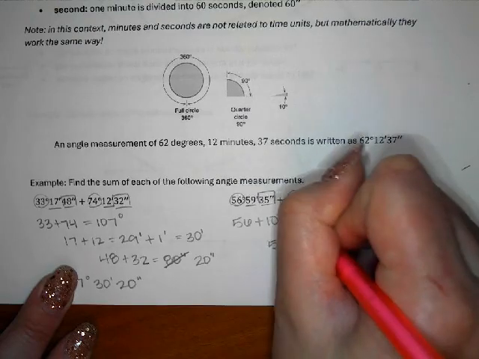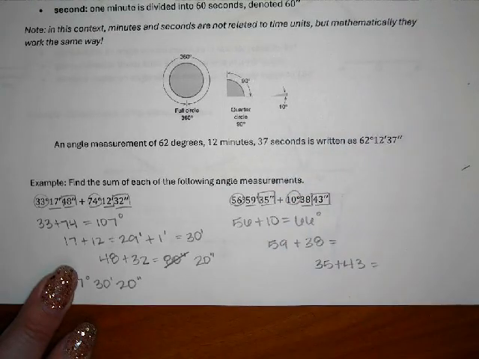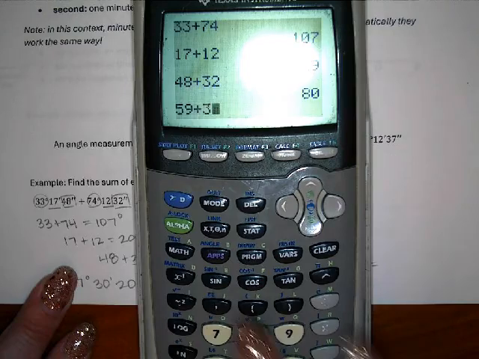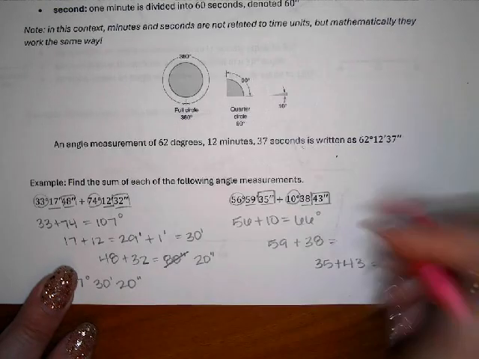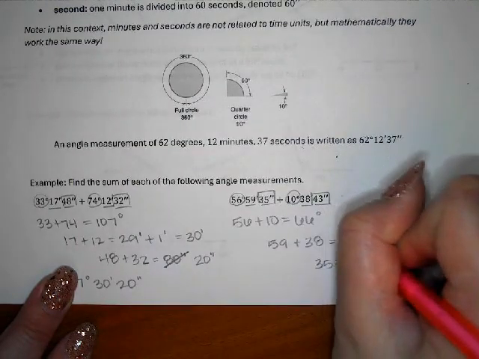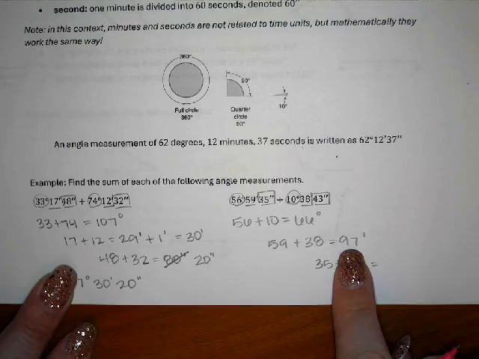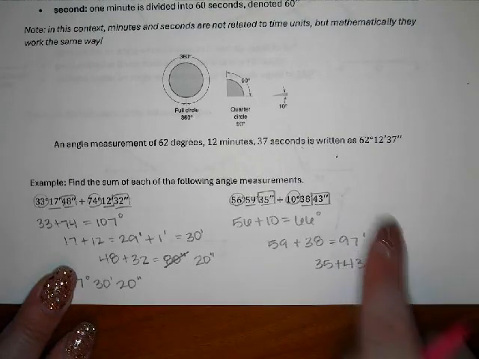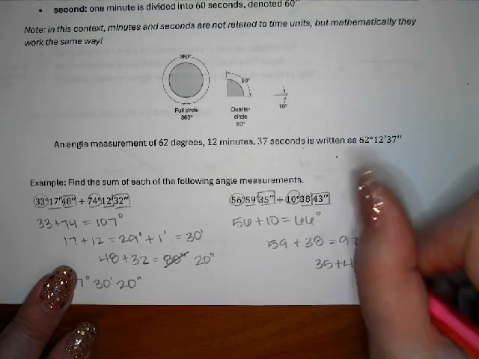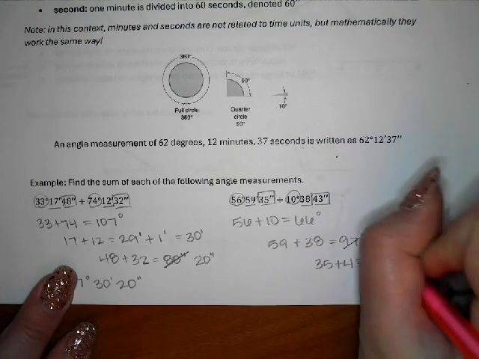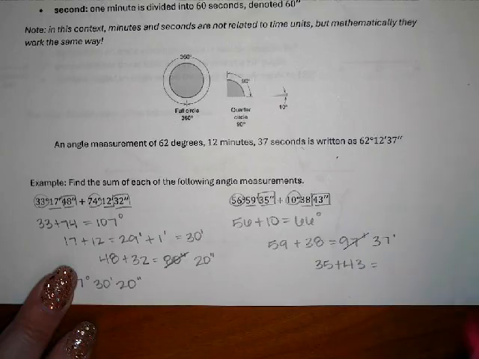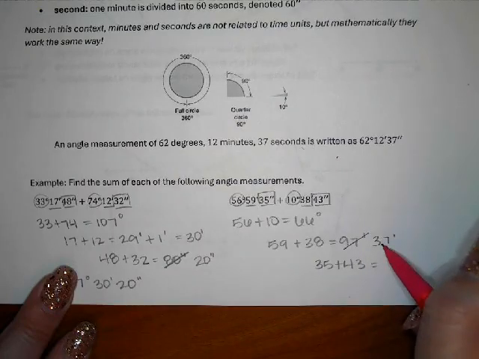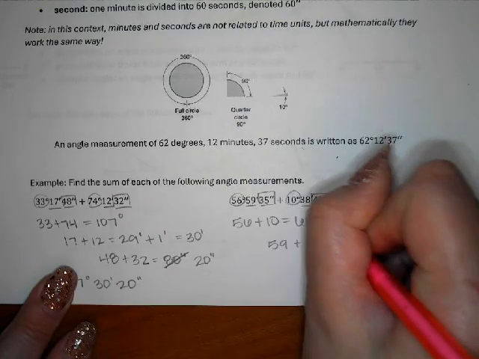So that's 66 degrees, 97 minutes. Now these 97 minutes have 60 minutes inside of here that can be added as a degree. So I'm going to subtract 60, that's going to leave me with 37 minutes, and those 60 minutes are going to become one more degree.